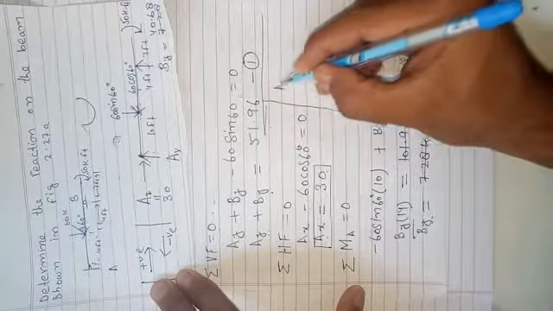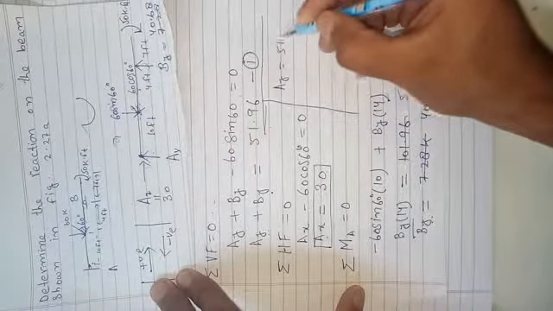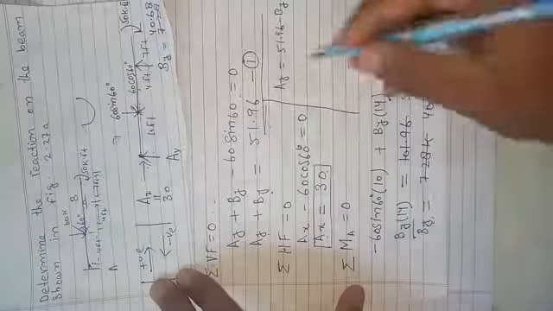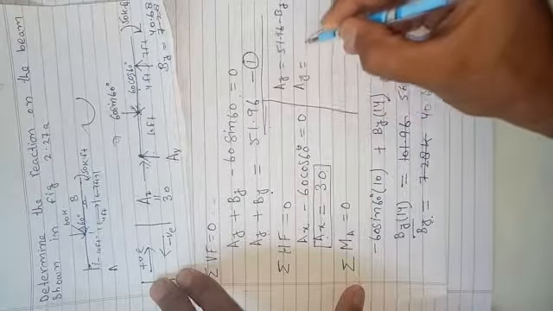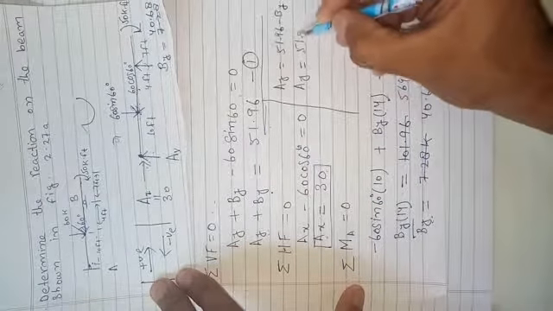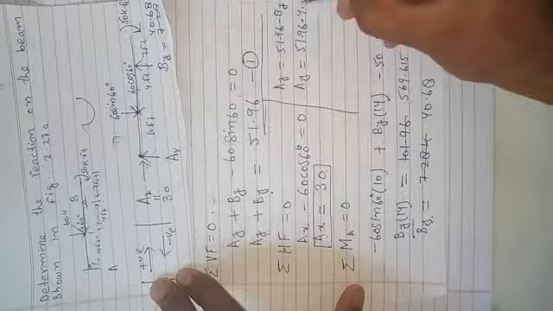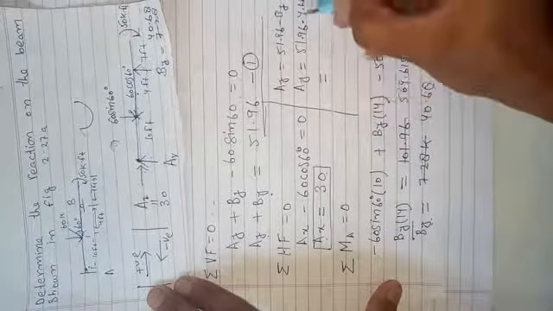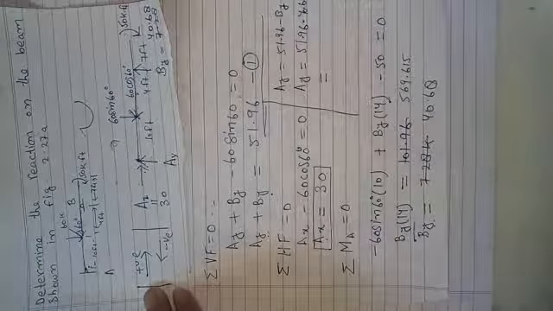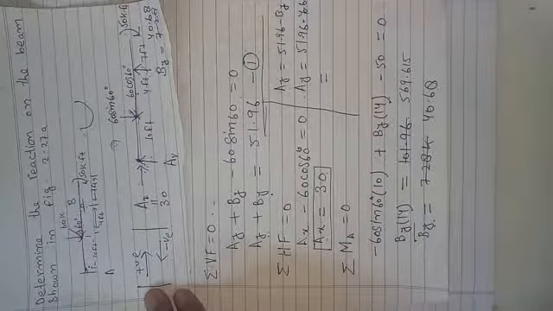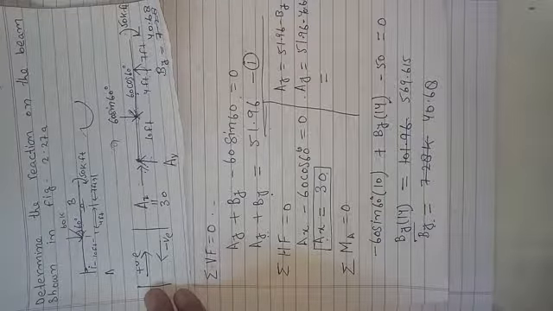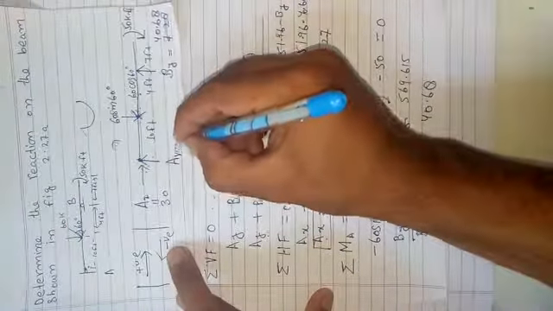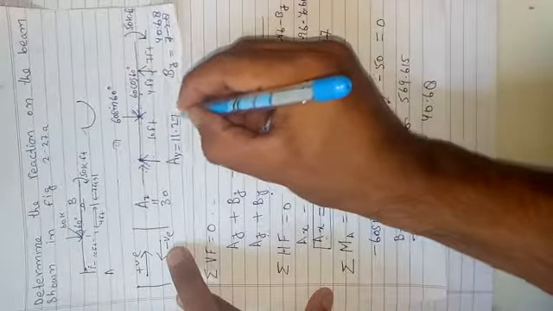Ay is 51.96 minus By, which is 40.68, so Ay will come 51.96 minus 40.68, so it will come 11.27. So Ay is 11.27.